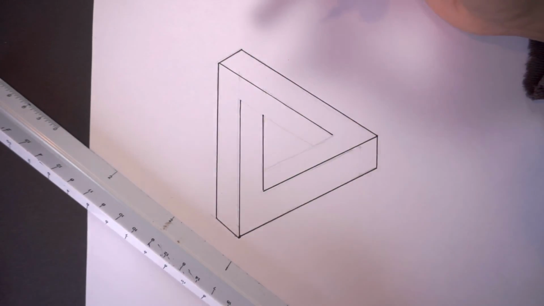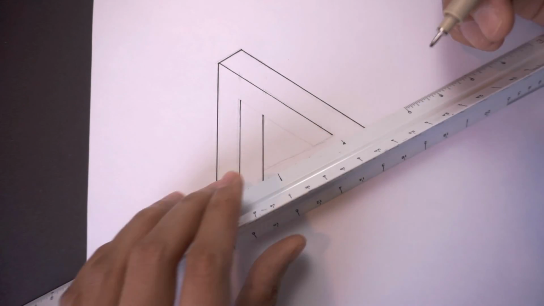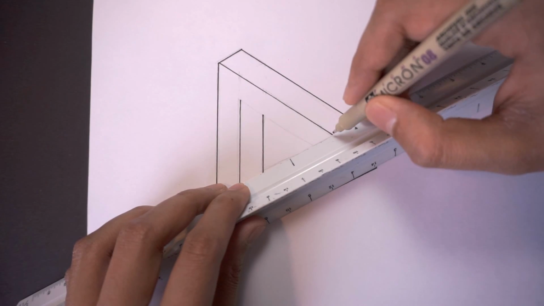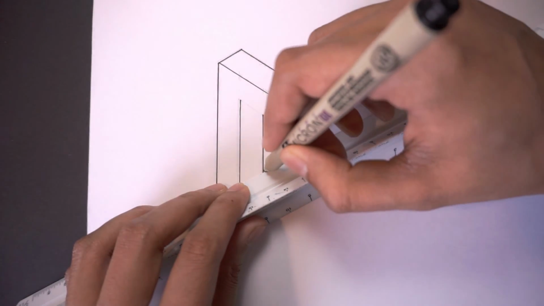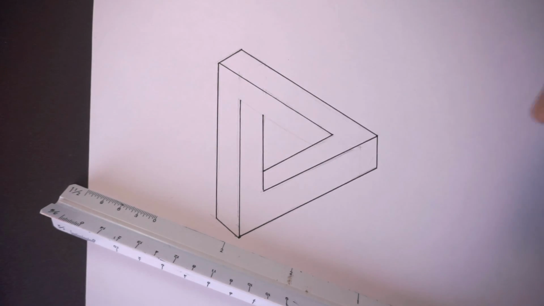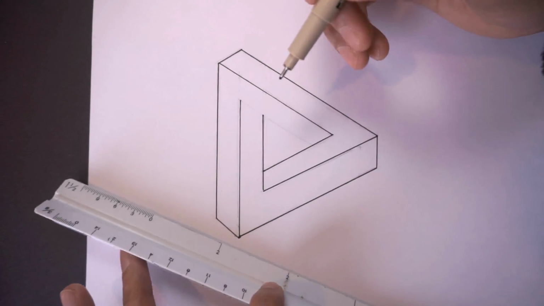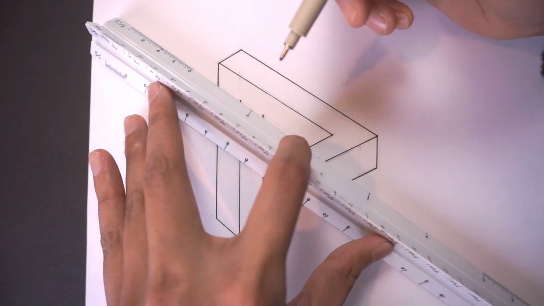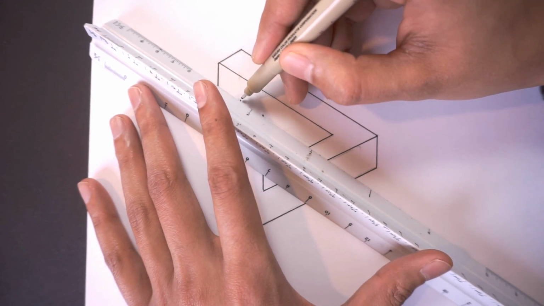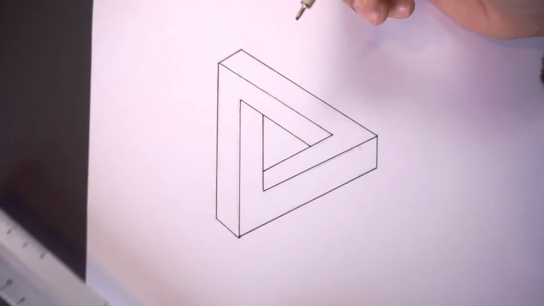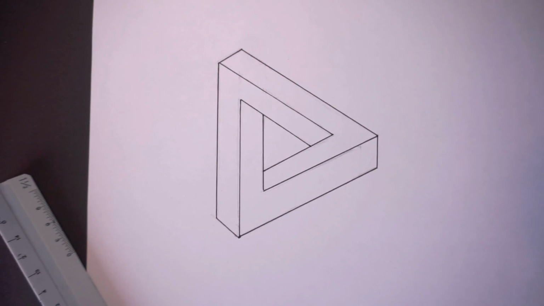I'm just going to blow on it, make sure that we're not smudging anything. And there we go, one last piece left to go, which is this piece. We're going to give this little part just a second more to dry, and then we're going to go back and there we go. We got it.